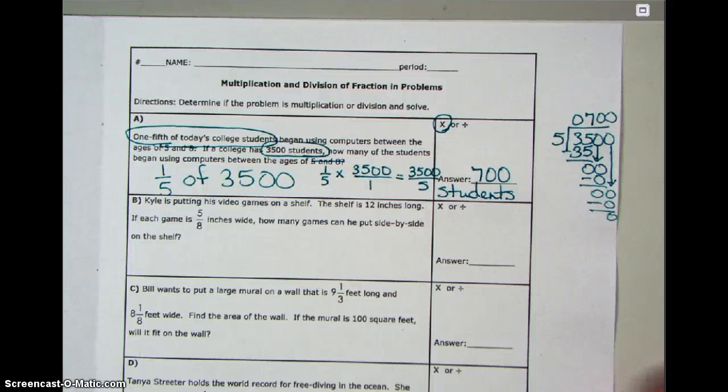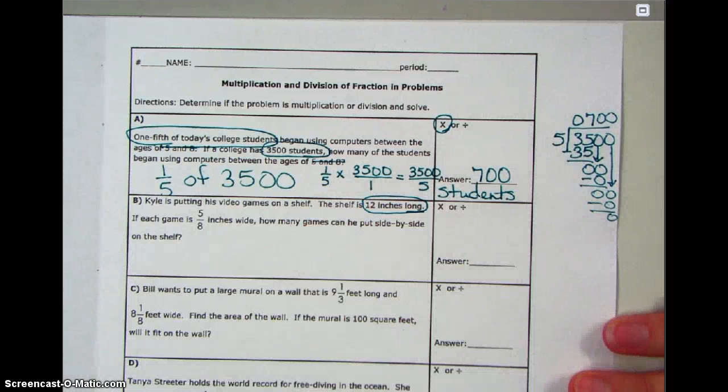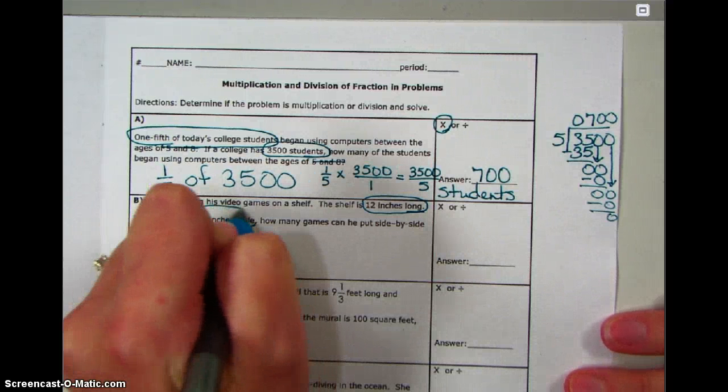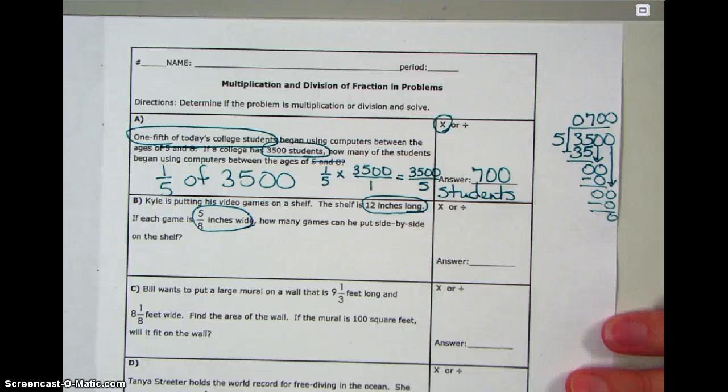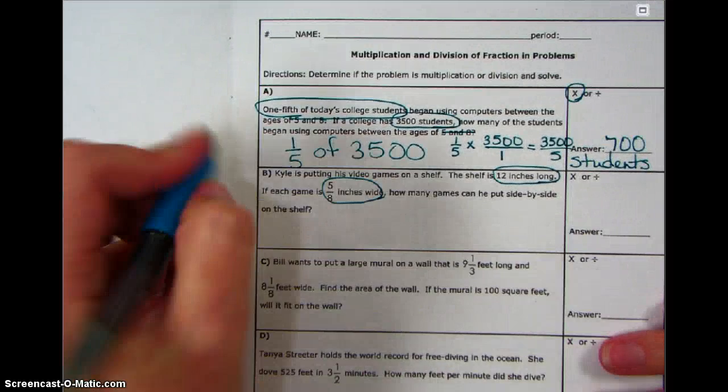Kyle is putting his video games on a shelf. The shelf is 12 inches long. If each game is 5/8 inches wide, how many games can he put side by side on the shelf? Now it's really important to me that you understand this problem and how it's being done. So I'm going to show a quick model.